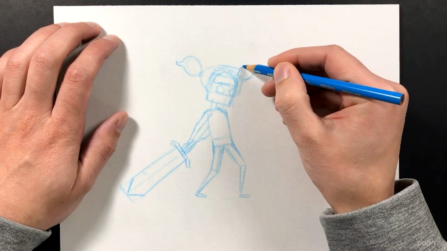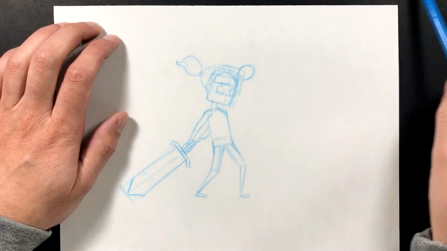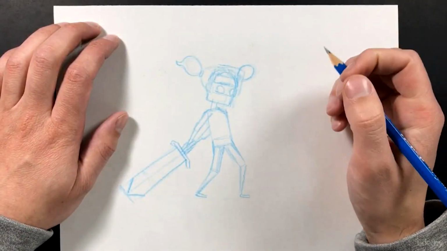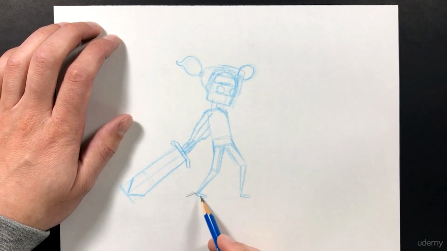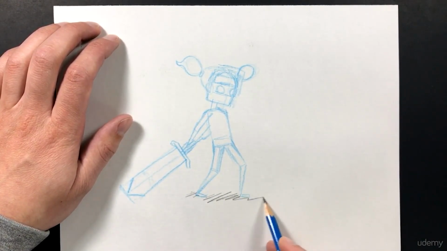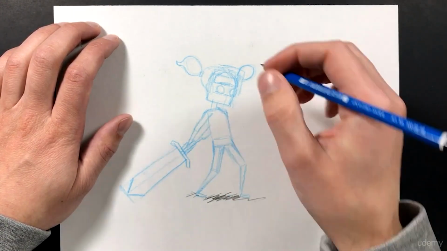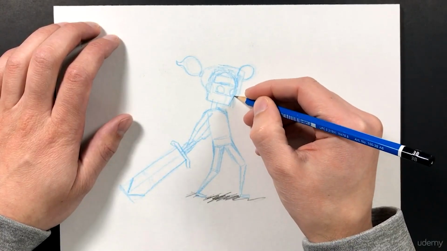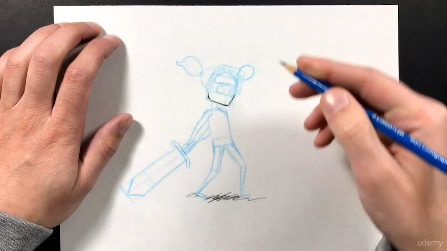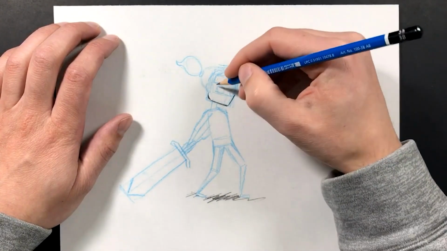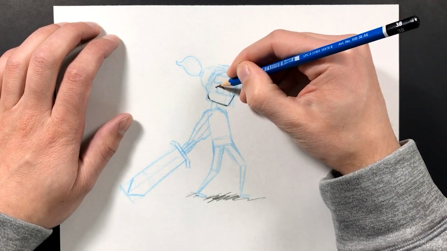Just like so. Great. Now let's go ahead and grab our dark pencil and add in some more detail and solidify these lines. So first off, I'm going to go ahead and ground off my character by adding a shadow underneath her. So I might add in a little bit more. And then I want to start with her face. So I want to create this shape right there, and I'm going to round off that jaw just a little bit since she's a girl. And then I'm going to go ahead and add in some eyelashes onto her eyes.